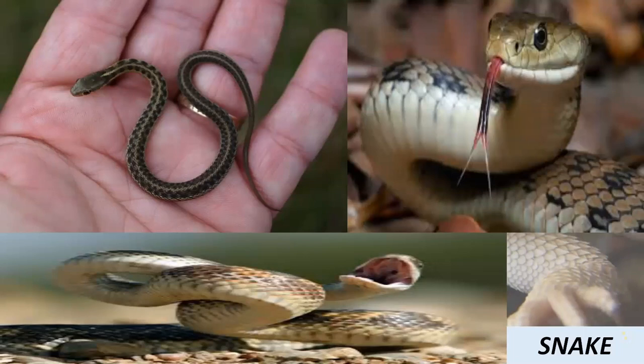They are without limbs. इनमें limbs नहीं होते. ठीक है, इसमें limbs नहीं होते. Second one is another type of snake. You can observe the body of a snake is also covered with hard scales in this picture, and in this picture.